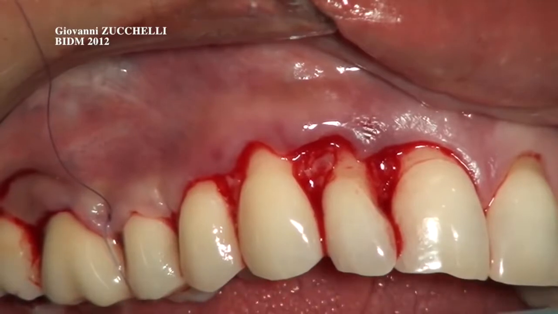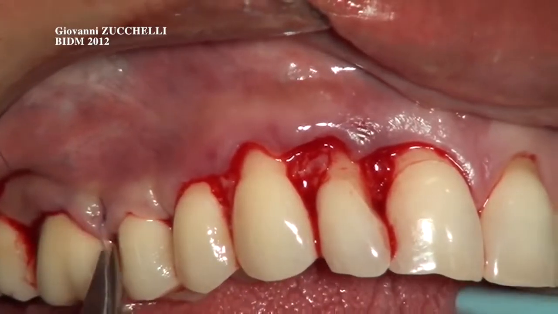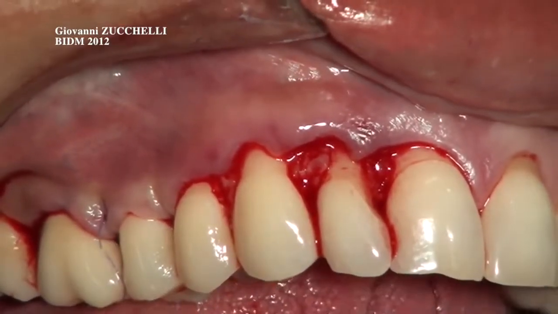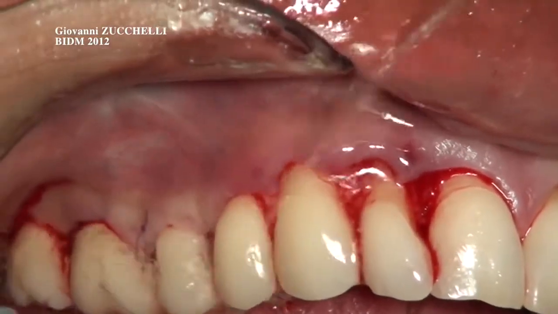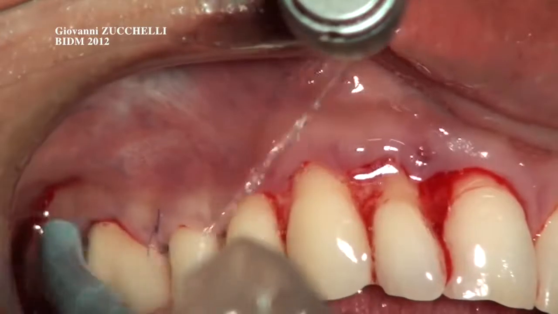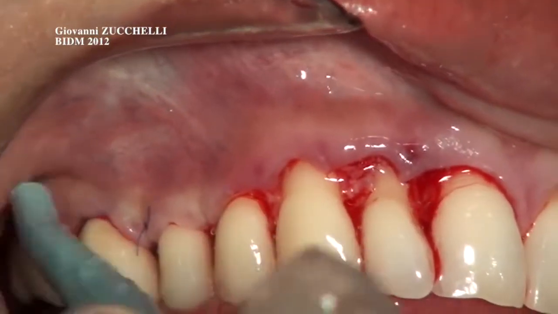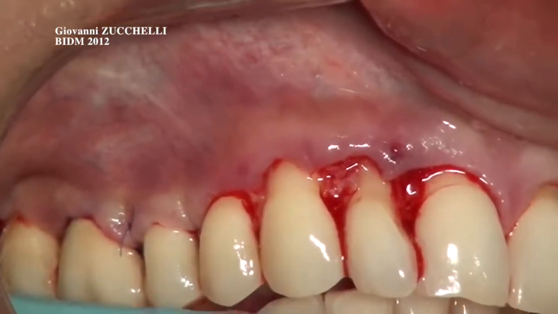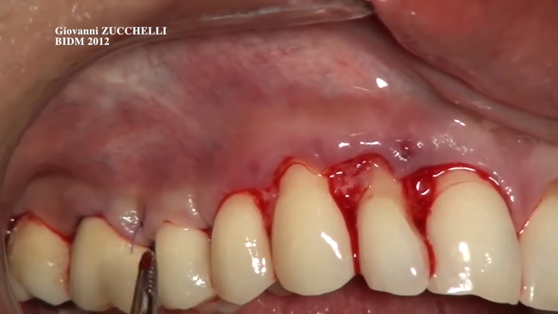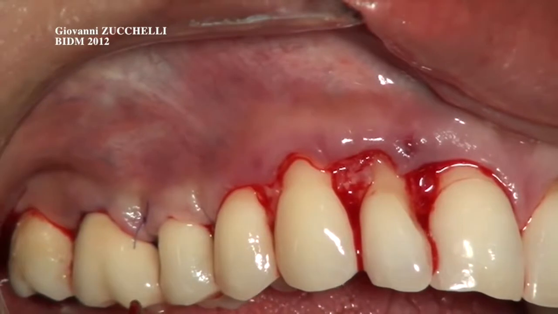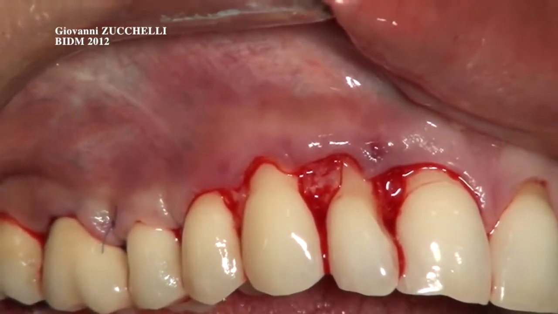Now I remove the remaining sutures. So please suction here. You don't have to see any blood escaping from the flap, and the flap must be completely fitting above the convexity of the crown, both the premolar and the molar.